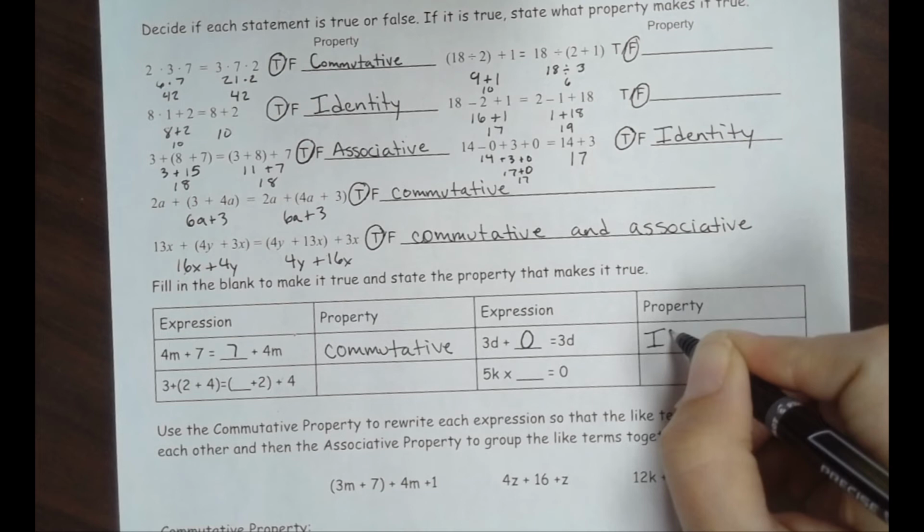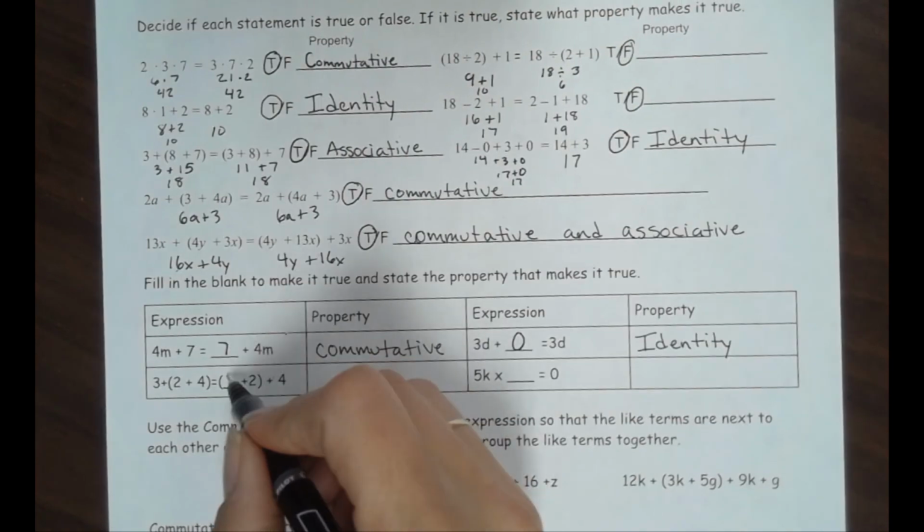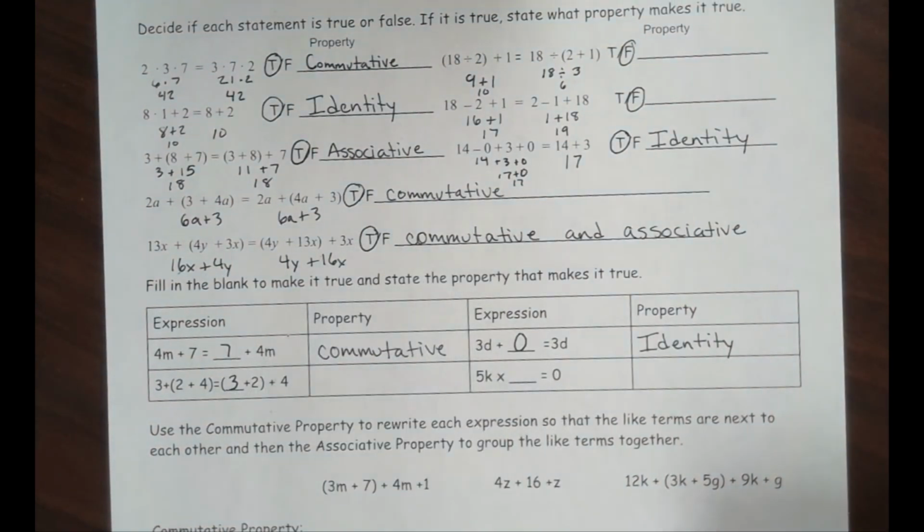It maintained its identity even after adding 0 to it. So here we have 3 plus 2 plus 4 in parentheses. They switched the parentheses, the 4 is outside the parentheses, so this would have to be a 3. So what property would this be?